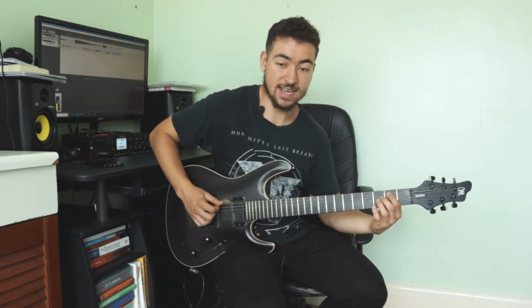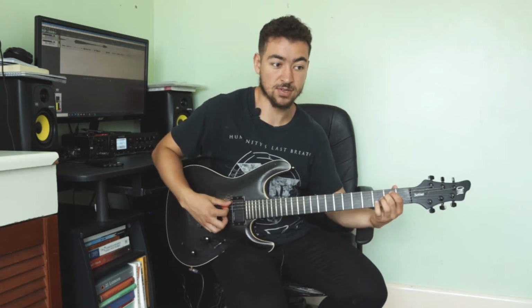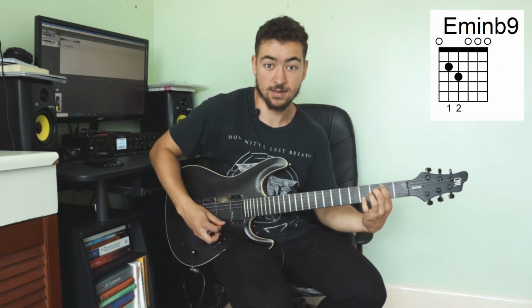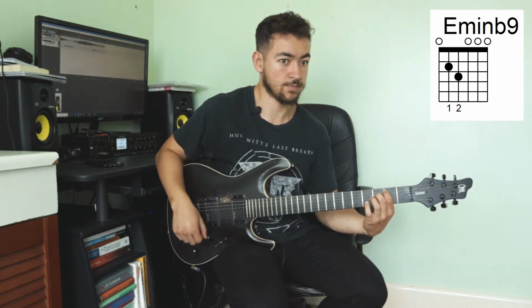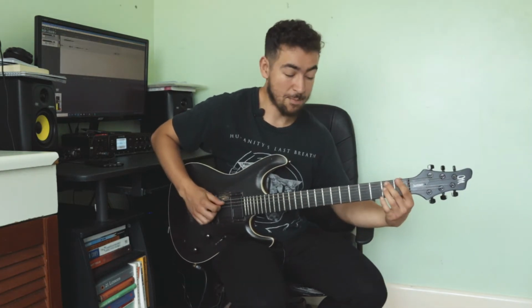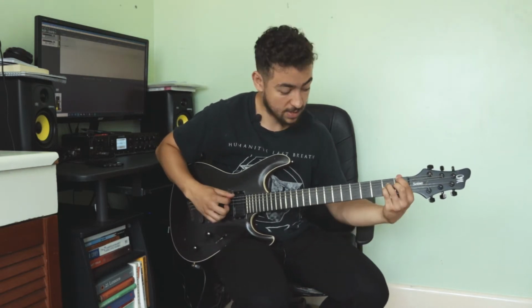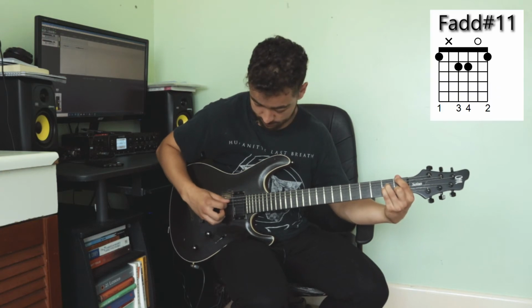Same thing with E Phrygian. If I add that flat 2nd into a standard E minor chord, so E minor with the added flat 9, we're already sounding like Phrygian just by playing one chord. Same with F. If I add that B, our sharp 4th, into the F major chord, then we're already going to sound like Lydian.